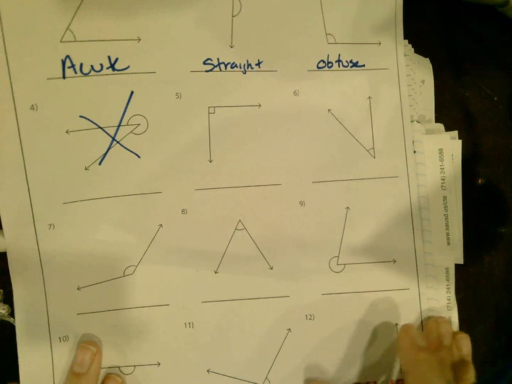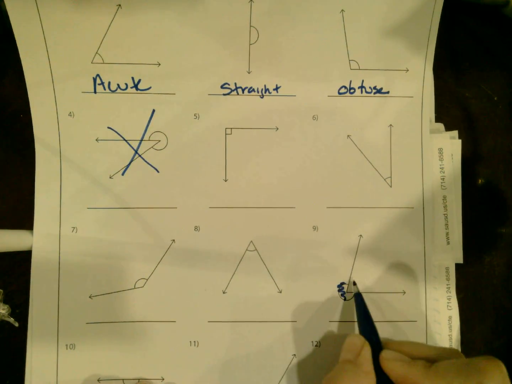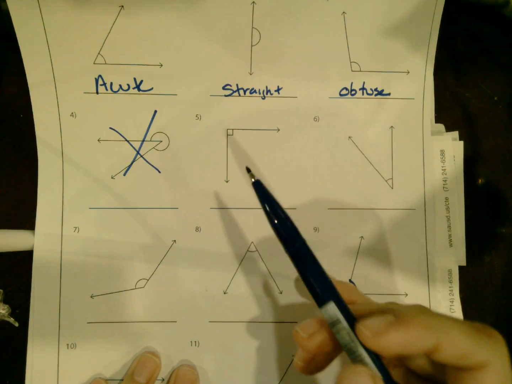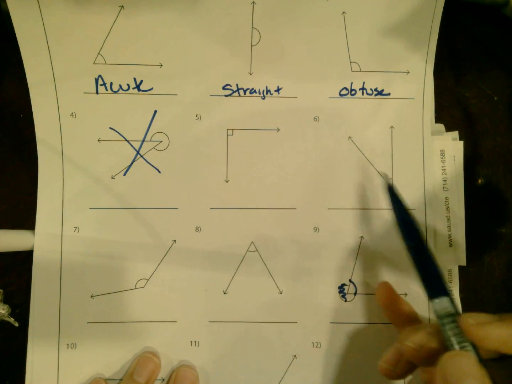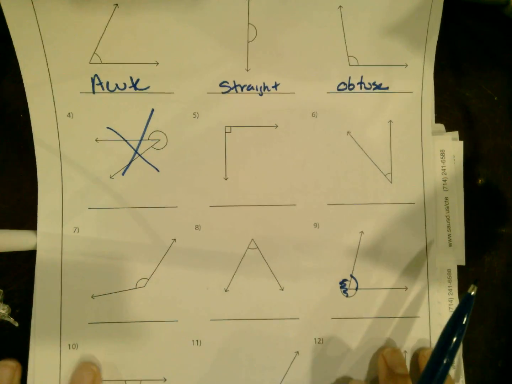Okay, here's what I want you to do on your own. I want you to copy down these angles to the best of your ability. We're going to skip number 4. So number 5, what would you call this angle? Number 6, what would you call this angle? 7, 8.